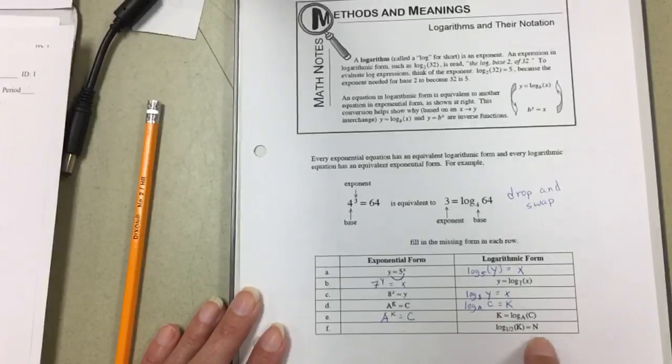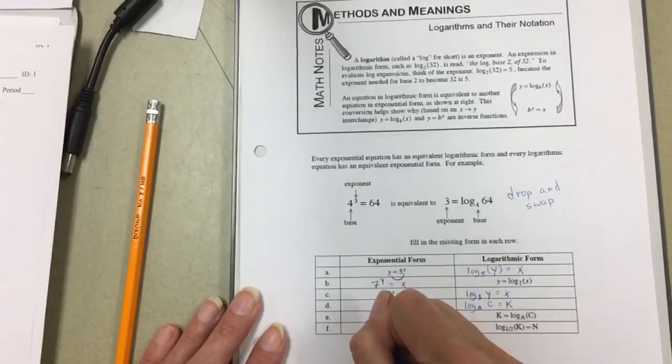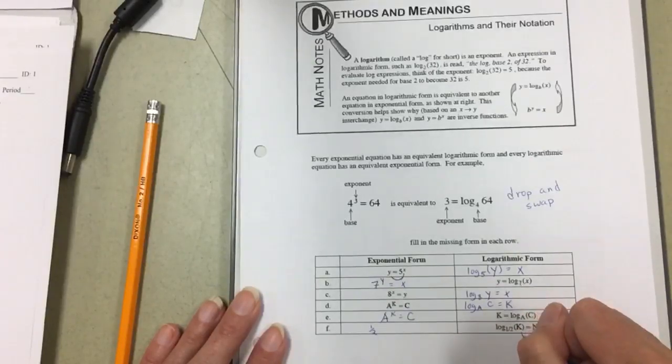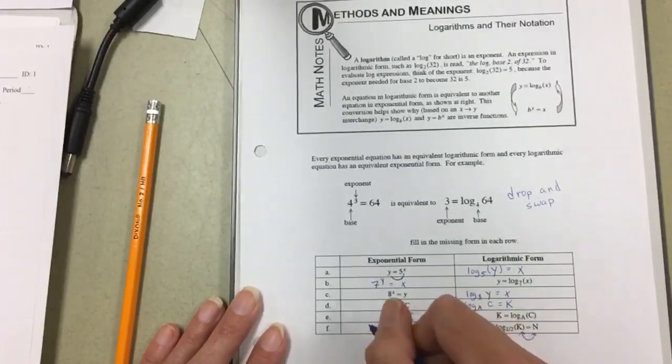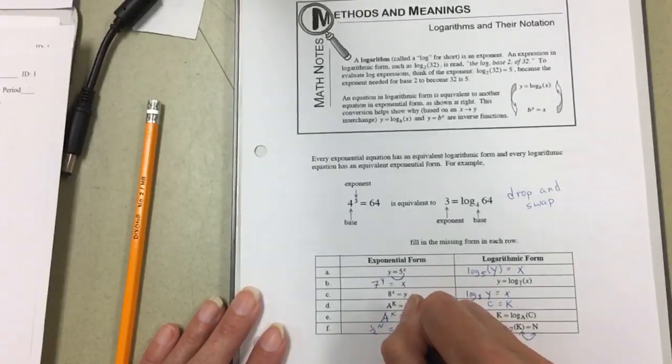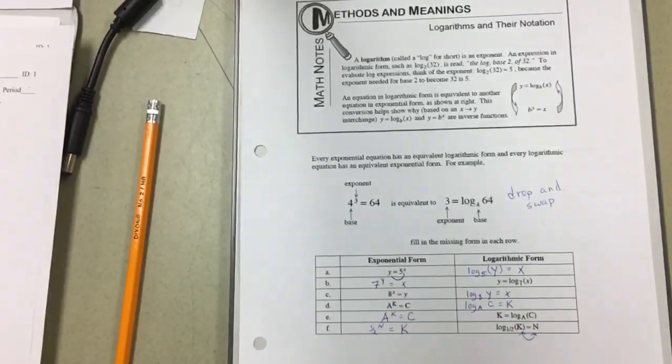Last one. What's our base here? The one that's been dropped. Hopefully you said 1/2. So that's our base. And then swap K and N. So N's now going to be with 1/2. It'll be our exponent. And K by itself. All right. You have a whole front side of your worksheet to do that way. Super easy because all you got to do is drop and swap.